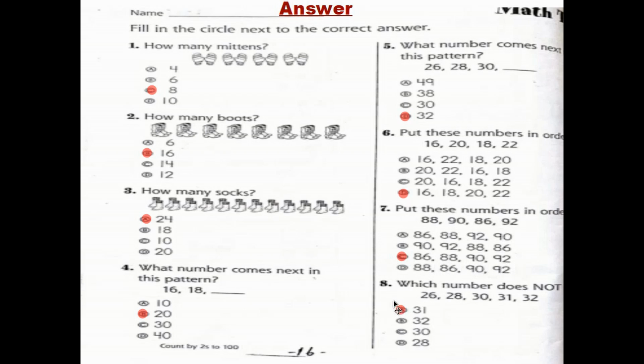And then last, you have which number doesn't belong to this order? You have 26 here, again 28, 30. The numbers, as you can see, are increasing by 2, or it's counting by 2. So you add 2 to each. When you add 2 to 30, it becomes 32. So 31 doesn't belong to this pattern, so it should be avoided. The answer is 31. This is your classwork.